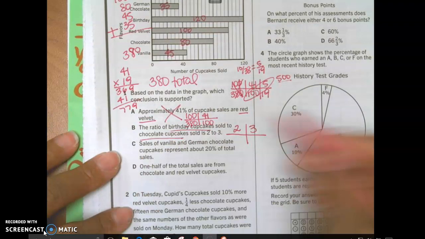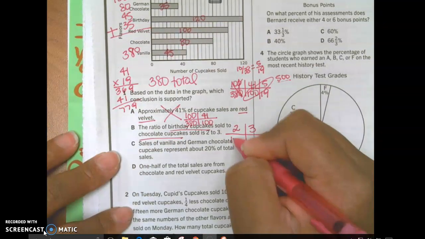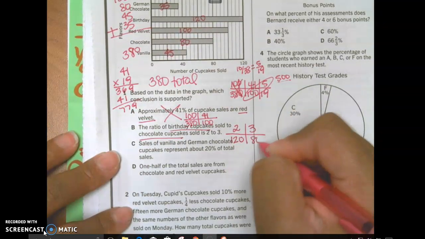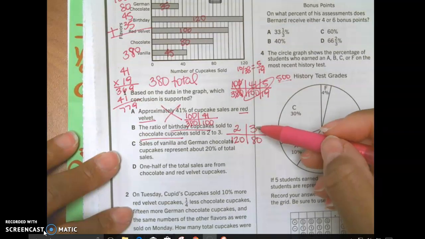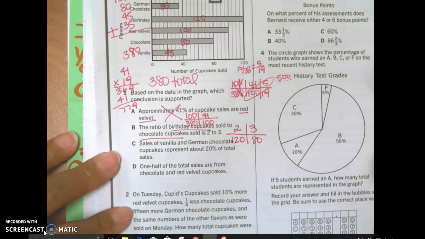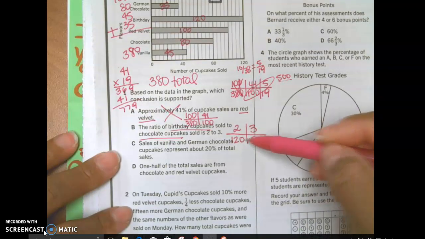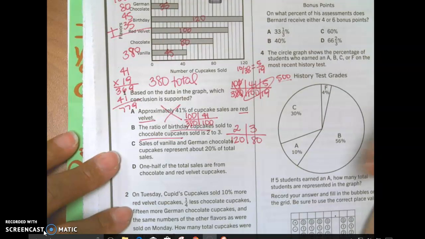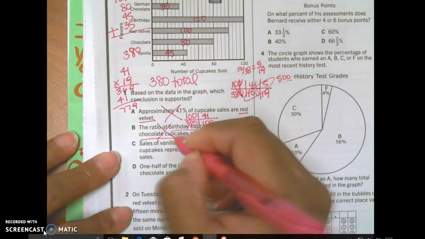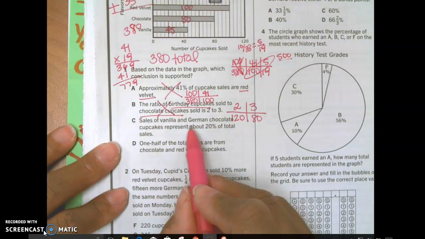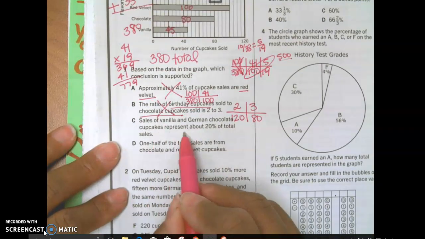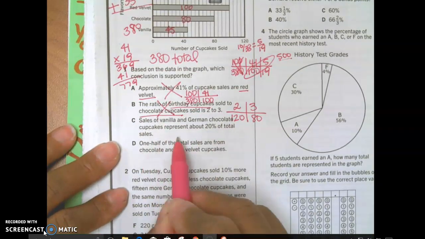Birthday to chocolate, 120 to 80. 2 is what then 3? Bigger or smaller? 2 is smaller than 3. Is 120 smaller than 180? No. So is this true? No, not supported.